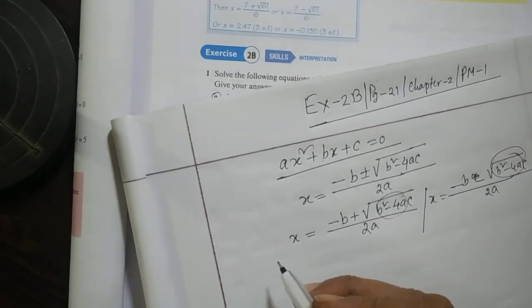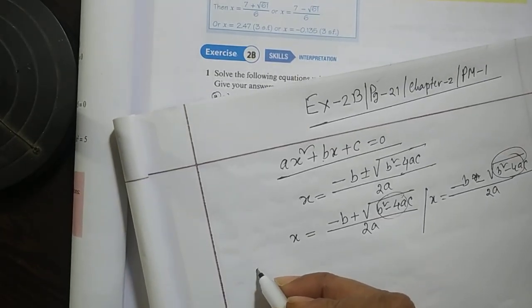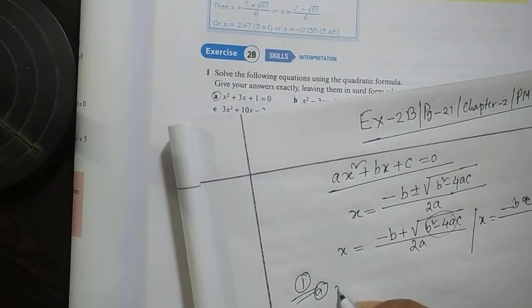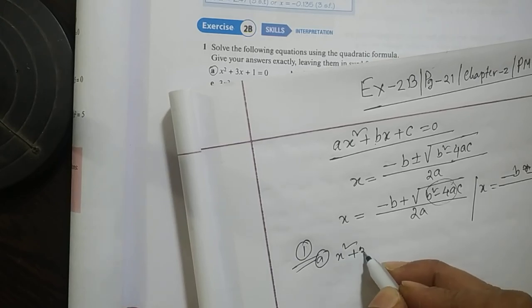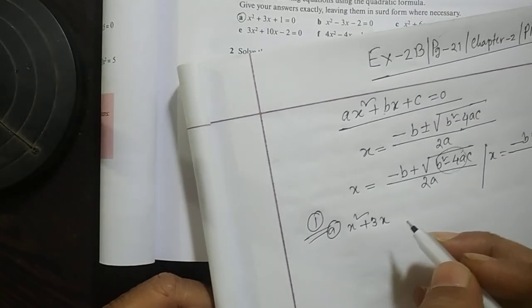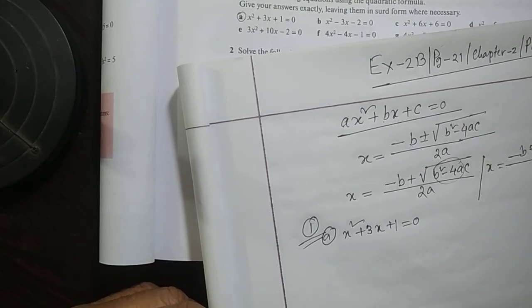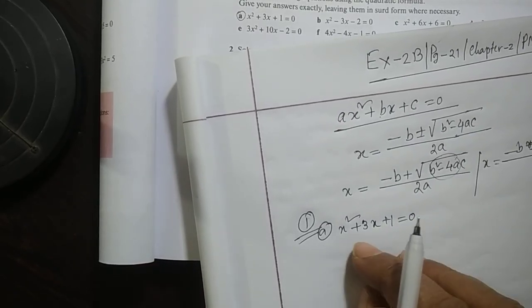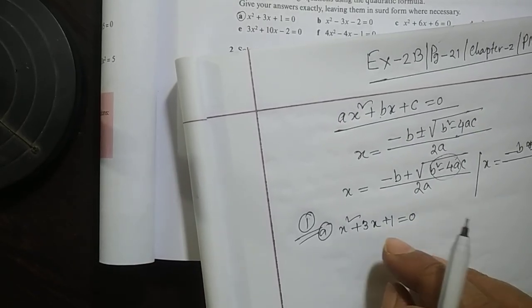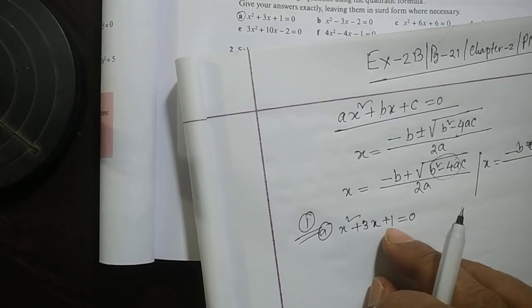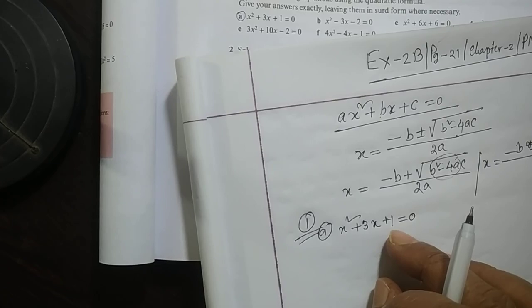So start from question number 1, question number 1a. Here x square plus 3x plus 1. For any kind of quadratic equation, first of all you will try the middle term breaking formula.